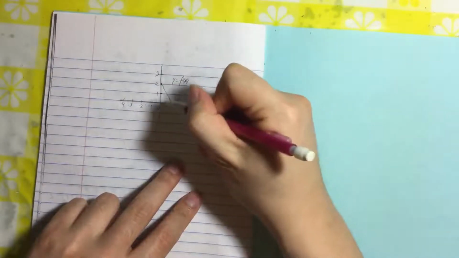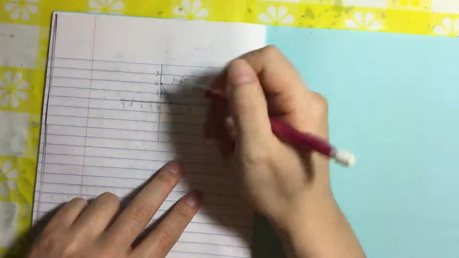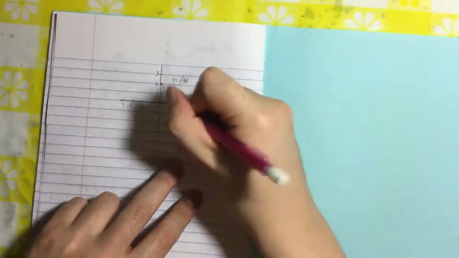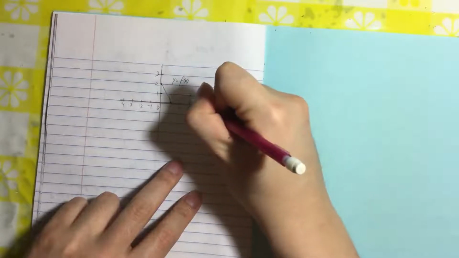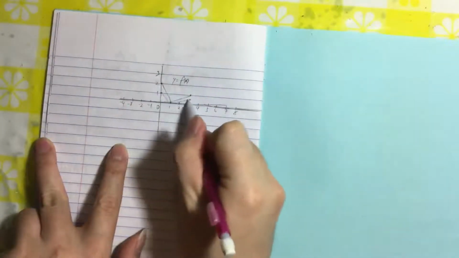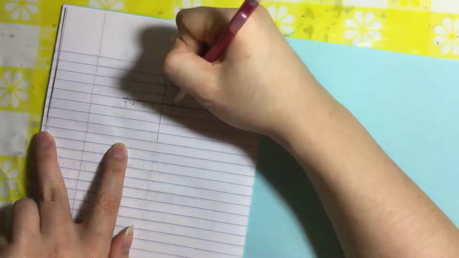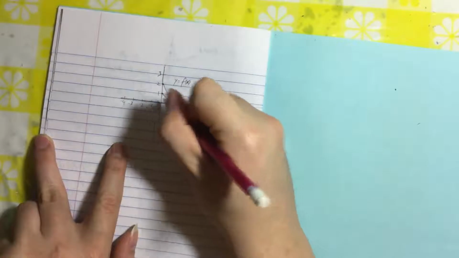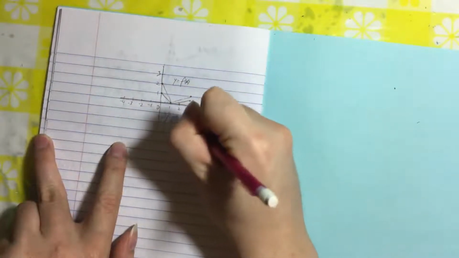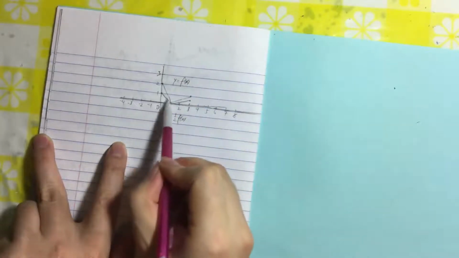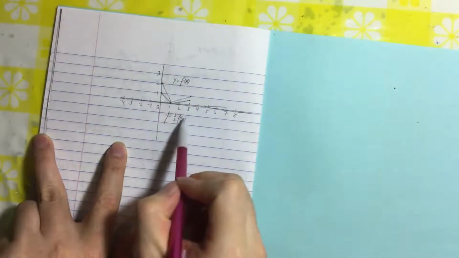At this point, y coordinate is 0. 0 times half is 0. So this point stays here. At this point, the y coordinate is 1. 1 times half is half. So this point is here. Then connect these 3 points. That's a new graph, y equals half of f of x.